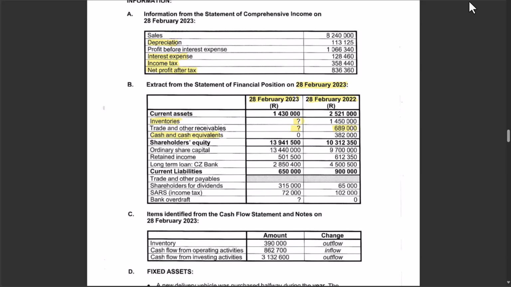Then shareholders' equity, that's the total ordinary share capital, retained income, long-term loan, CBZ Bank, trade and other payables, shareholders for dividends. We're going to need this one. SARS income tax, we're going to need this one as well. Then bank overdraft, there's nothing there.